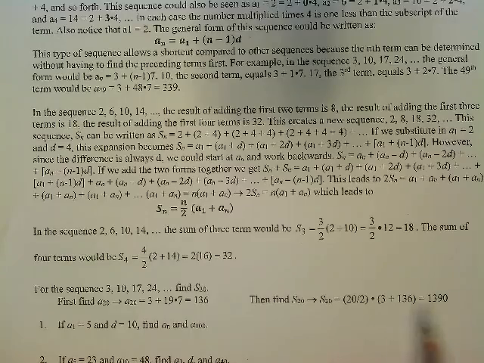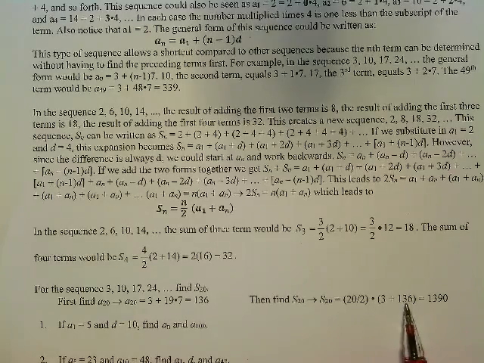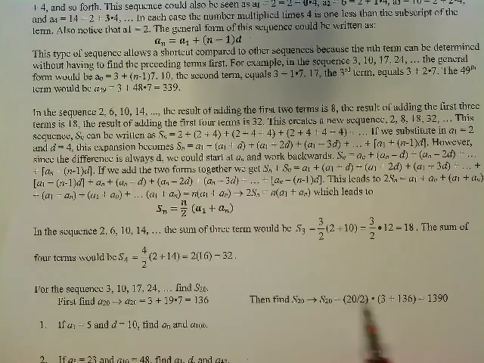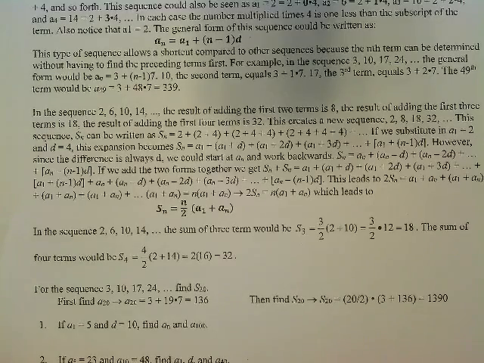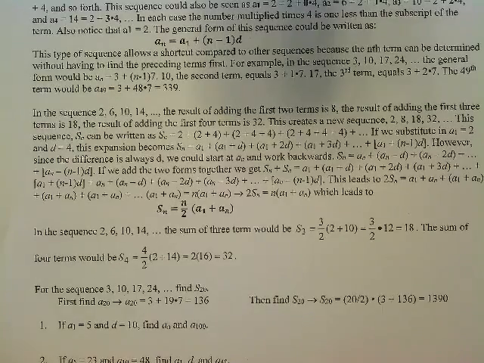And now that I have the 136 for the nth term, I have the first term, 3. So 3 plus 136, that's 139. 20 over 2, that's 10. 10 times the 139 gives me a sum of 1,390. So very quick to find the sum of the first 20 terms.